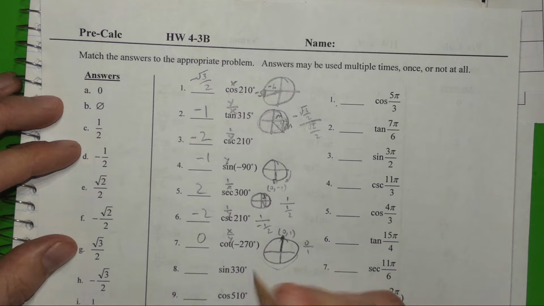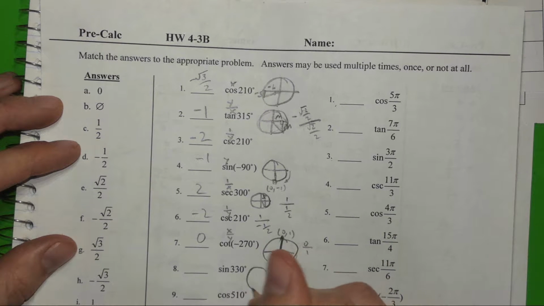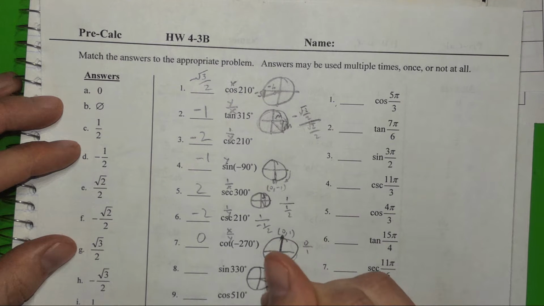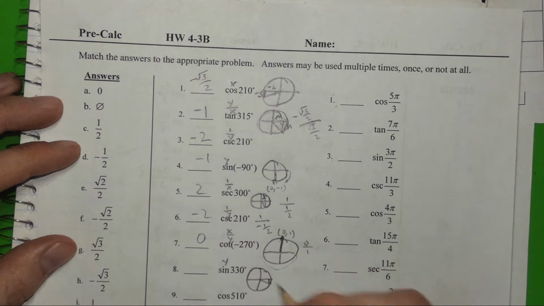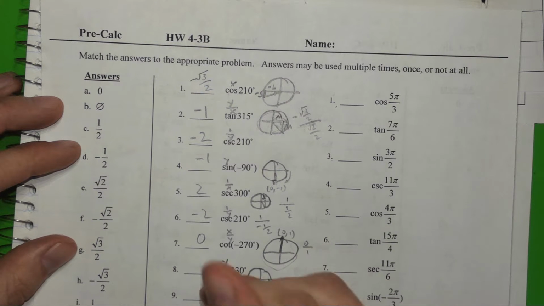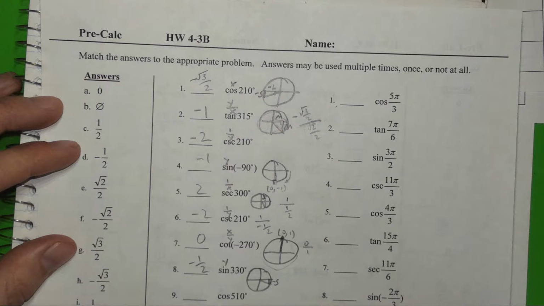Okay, sine of 330. 330, right there. Make a right triangle. Sine is the y value. That's over here. It's negative and it's short, so it's just negative 1/2. Remember, you don't need to divide by the hypotenuse because it has a length of 1 all the time.